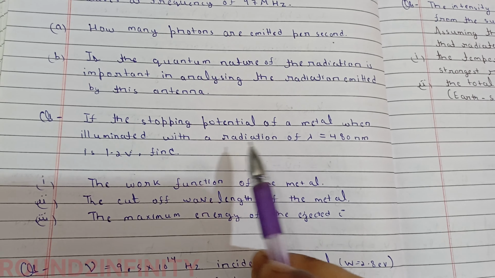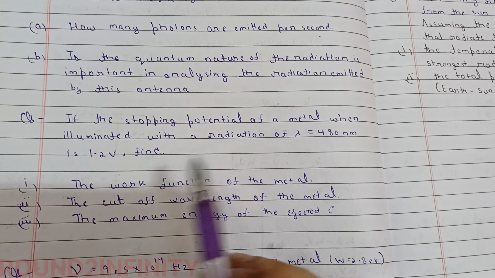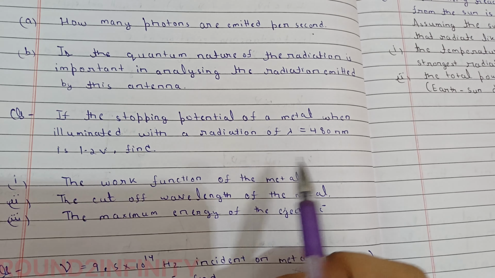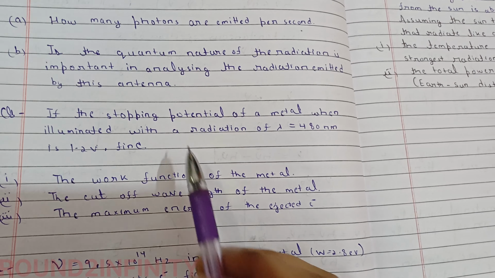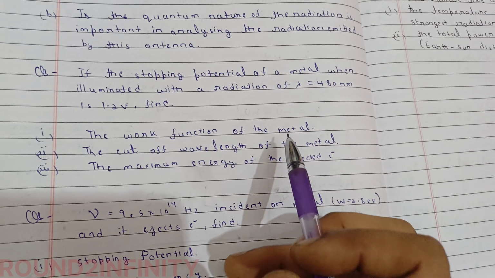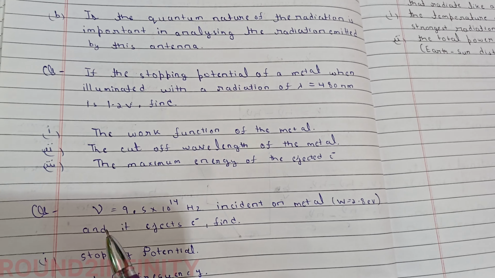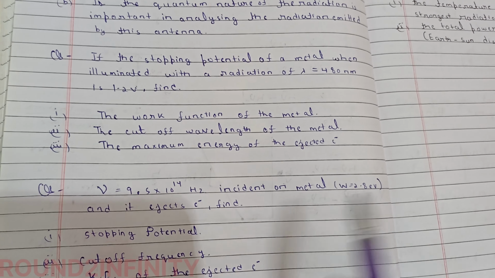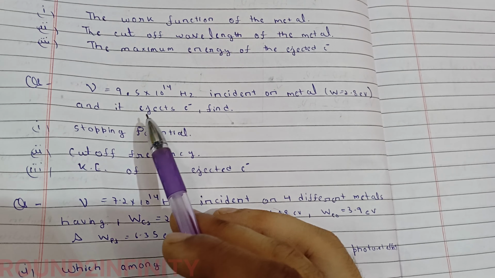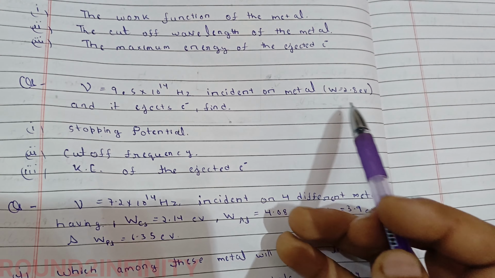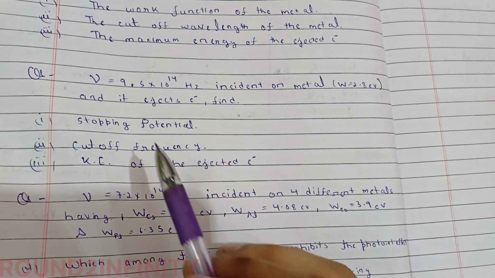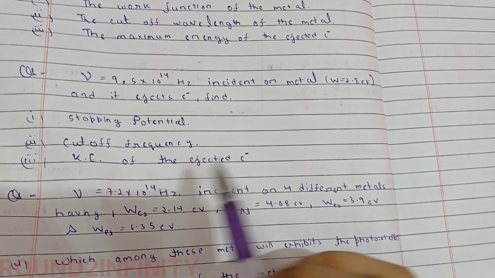Second question: the stopping potential of a metal when illuminated with radiation of wavelength lambda is given, one stopping potential is given. You need to find the work function of the metal, the cutoff wavelength of the metal, and the maximum energy of the ejected electron, the kinetic energy actually. Third question: if a frequency of 9.5 into 10 to the 14 hertz is incident on a metal with work function 2.8 electron volt, and it ejects electrons, find the stopping potential, the cutoff frequency, and the kinetic energy of the ejected electrons.